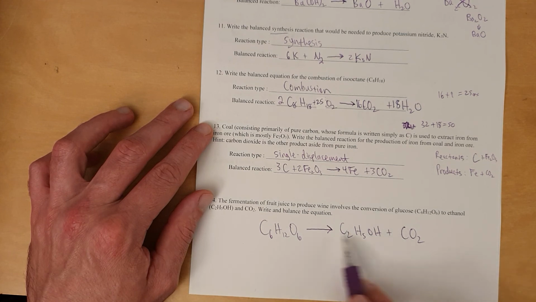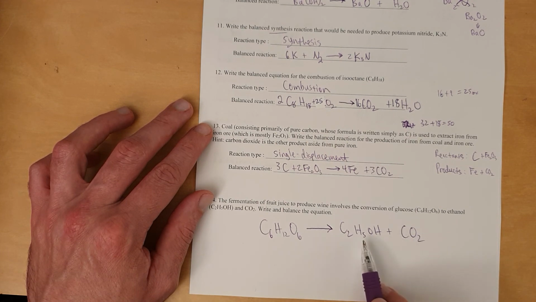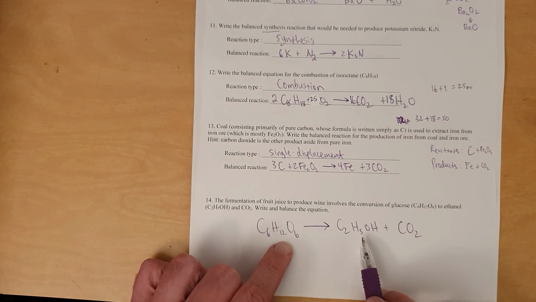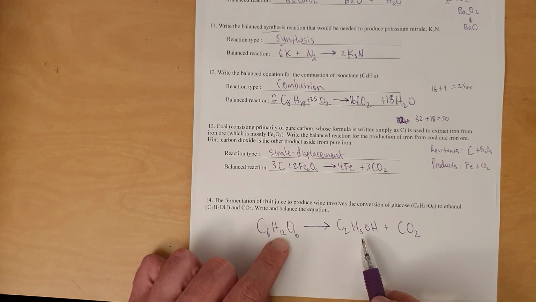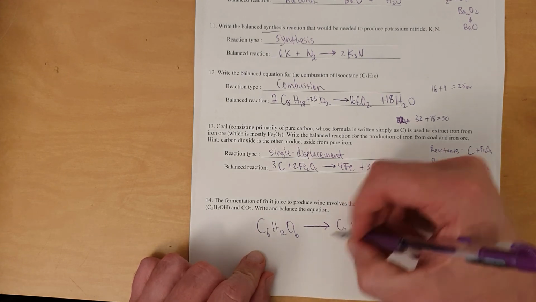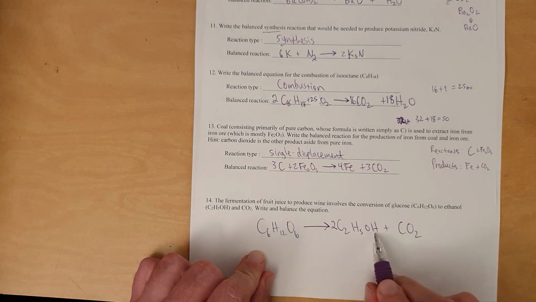Carbon is present in multiple molecules. That's complicated. Let's not do that first. Oxygen is present in multiple molecules. That's complicated. Let's not do that first. Hydrogen is only present in 2 molecules. Okay, we can start with that. All right, so there are 6 hydrogens here. Don't forget, 5 plus 1 more makes 6. So 6 hydrogen, and here we have 12. So I need to multiply this by 2 in order to make 12 hydrogens here, and it matches. Okay, that's a good start.